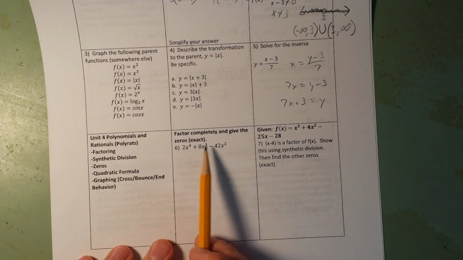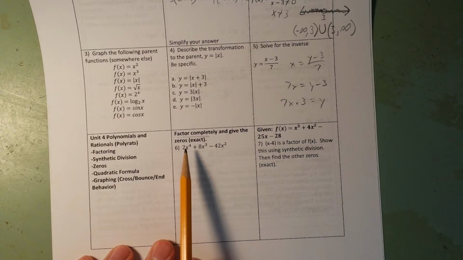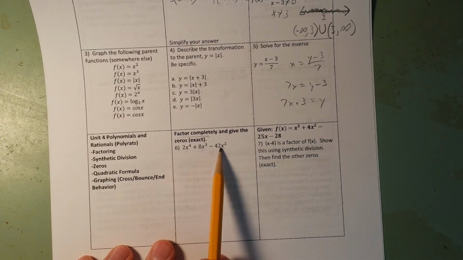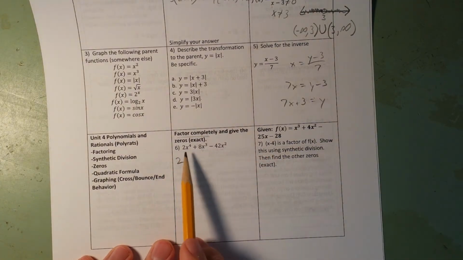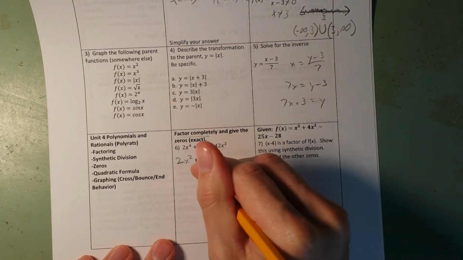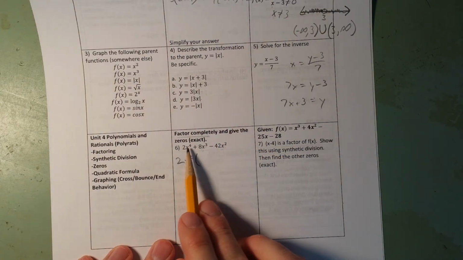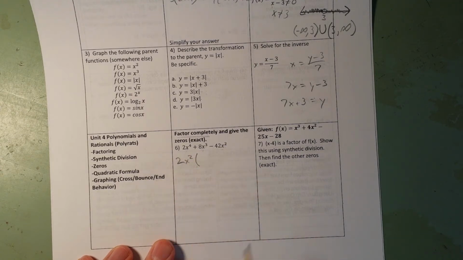So to find zeros, one way is to factor. So let's try to factor this. Now, the first thing you should do anytime you're factoring is look for common factors that are in each term. So if you look at the numbers, I can factor out a 2. If you look at the x's, I can factor out an x squared. That would be the least number of x's that show up in any of these. So I can take at least 2 x's out of all of these.